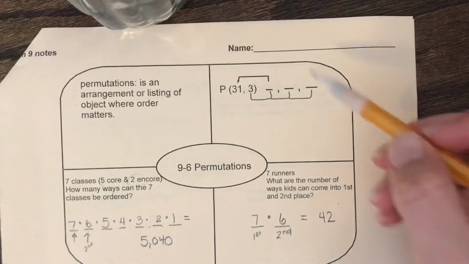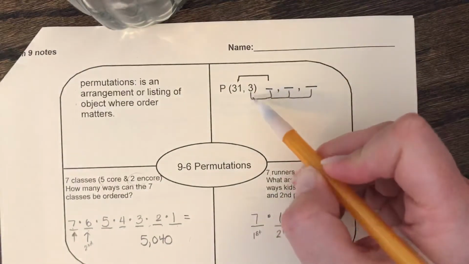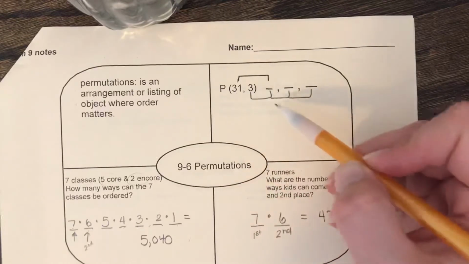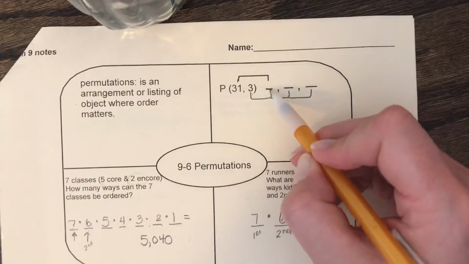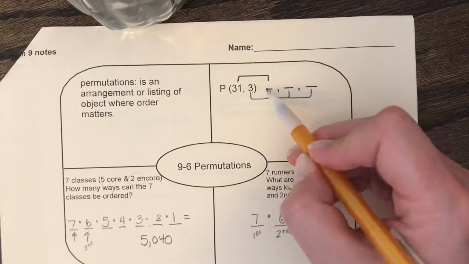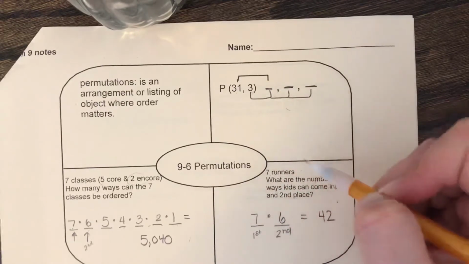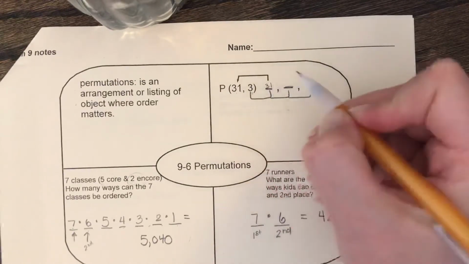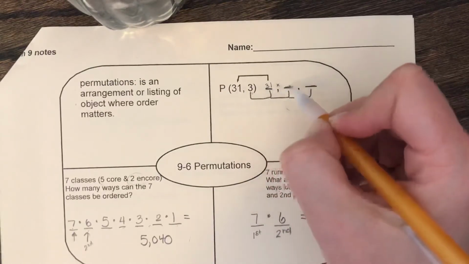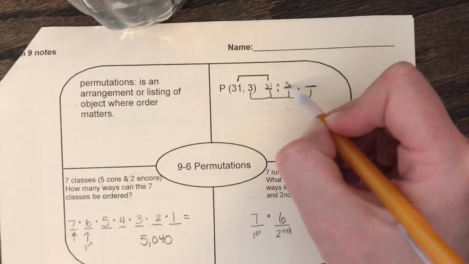Next, we're going to come up here. Basically, the first number is going to tell you what number to start with. The second number is telling you how many spots. So the 3 is saying I have 3 spots to fill. And the 31 is saying, okay, the first one's going to be 31. The second one is going to go down by 1 because now there's 1 less, so 30.